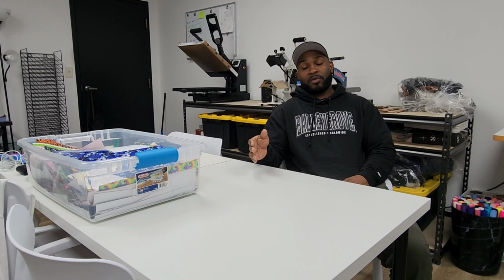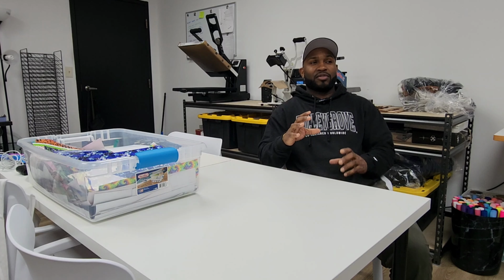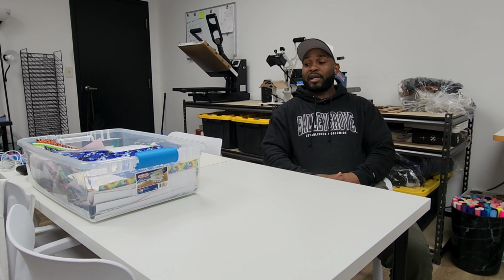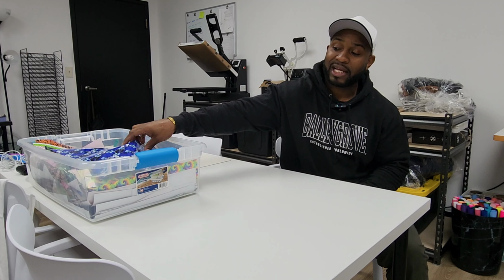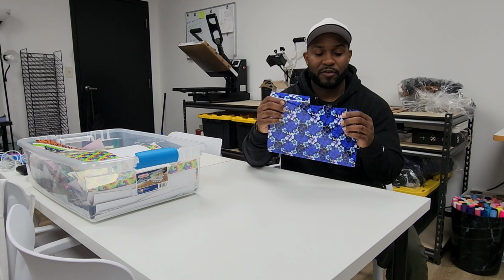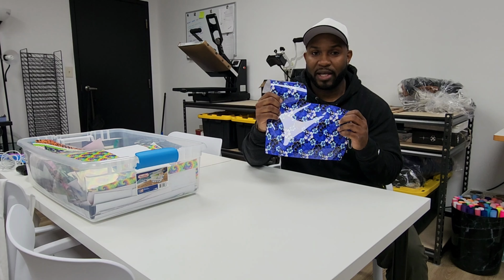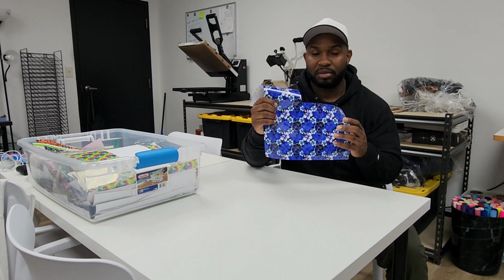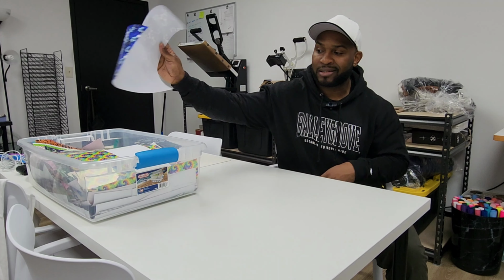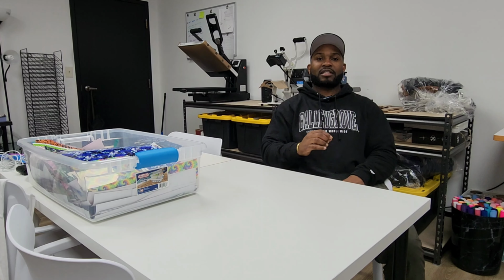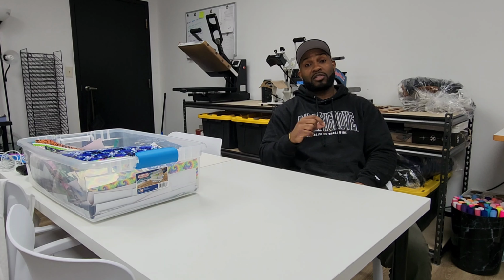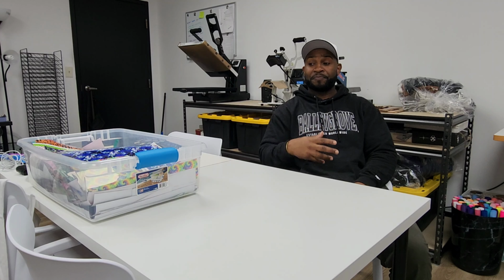So say for instance, if I'm doing a white t-shirt, and let's use words for an example, I'm going to pick out most likely something around this color, just because if you're doing letters, you don't want the white from the t-shirt to blend in with the actual fashion pattern. So you want to get a fashion pattern that's not the same color as the t-shirt that you're using, so that it all stands out together.